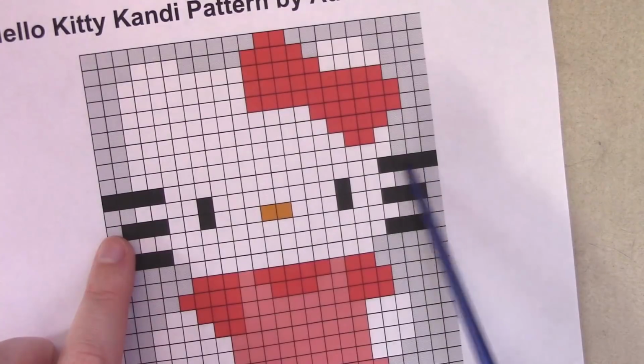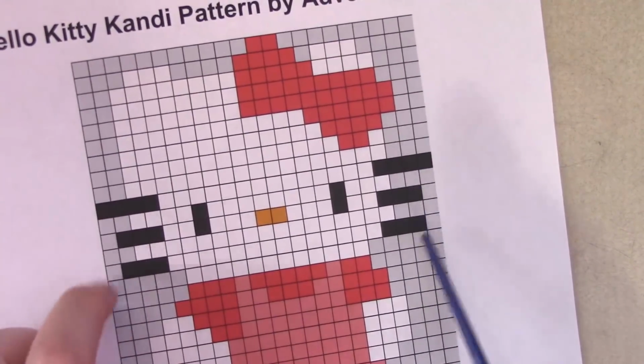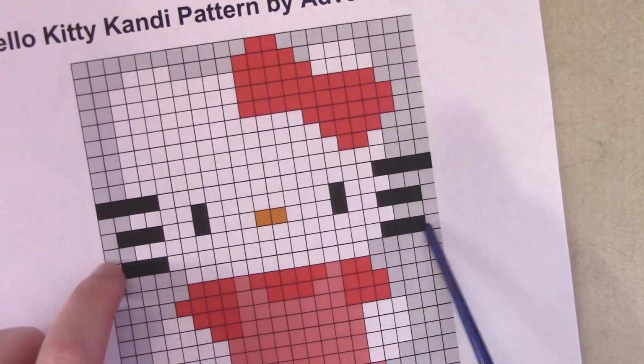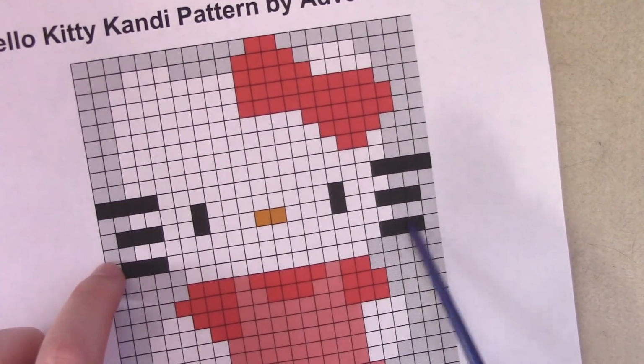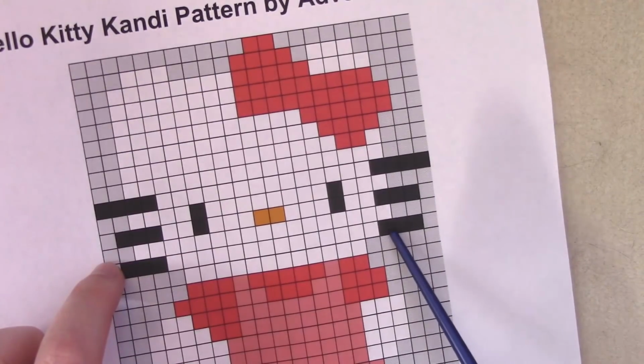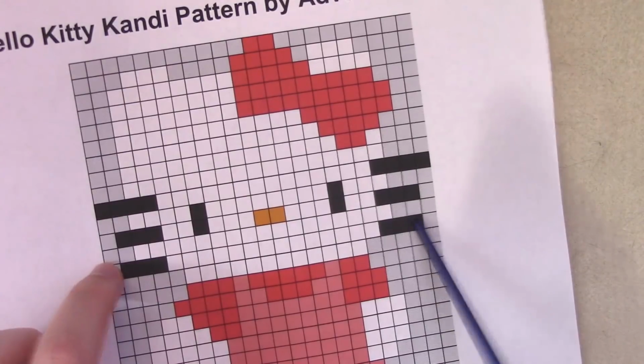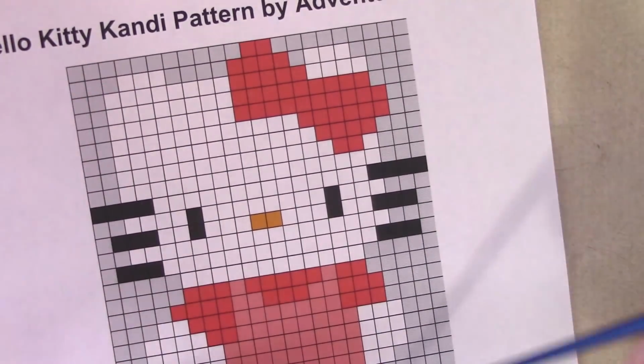Like all of these jagged pieces here, all of her whiskers would be problem points here, because there's nowhere to go off of on the rows above and below. So you're going to have to do something probably like fringe to do these little extraneous pieces, or turn the whole thing into a square.